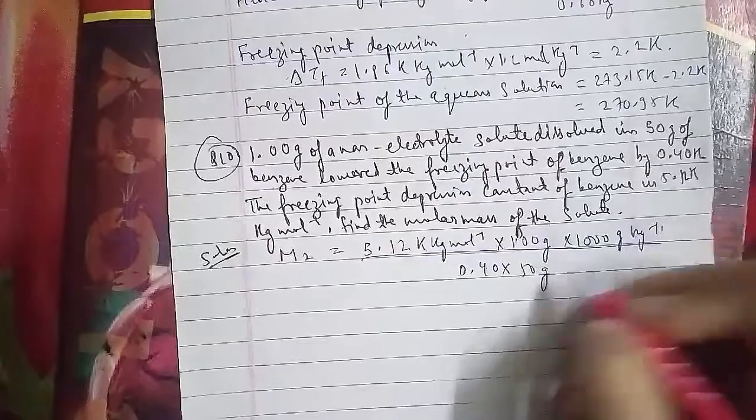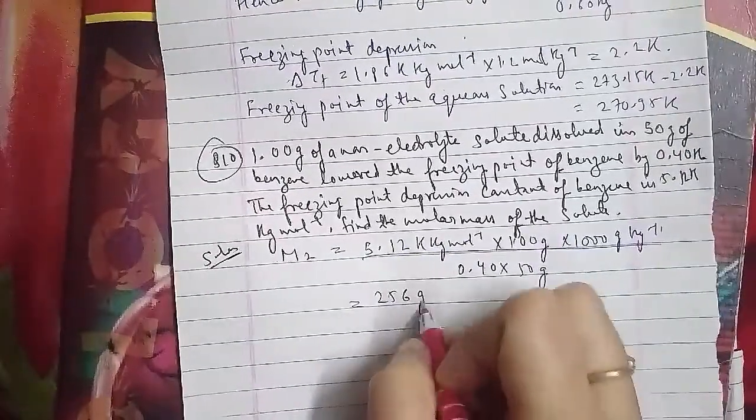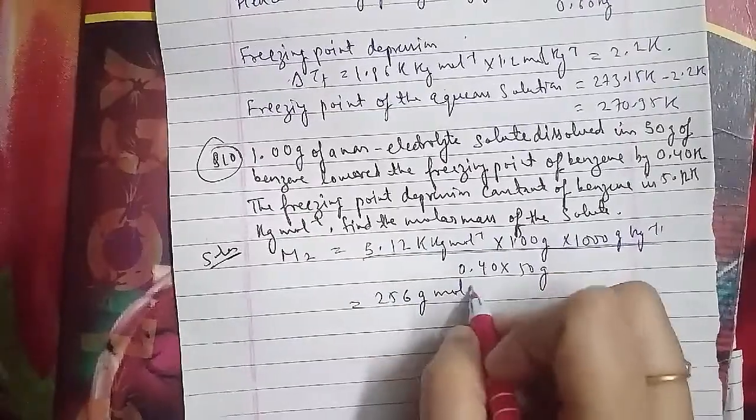Now we will go ahead with the discussion about another topic which we have to discuss here, and that is osmosis and osmotic pressure.